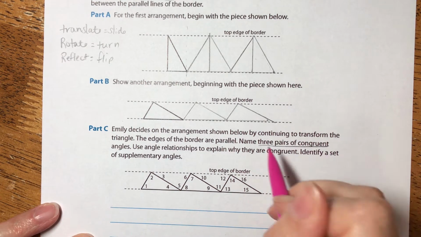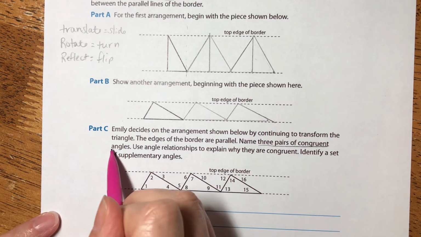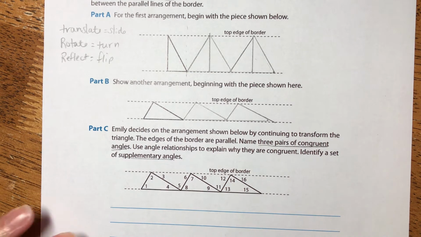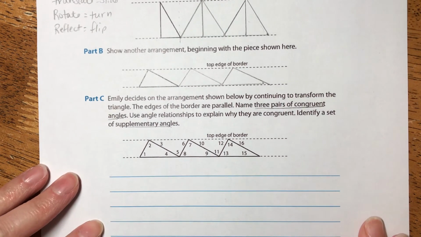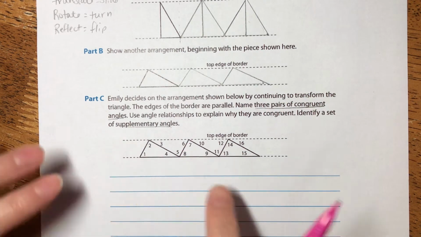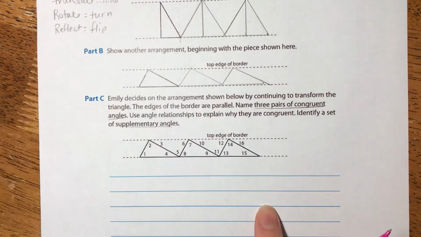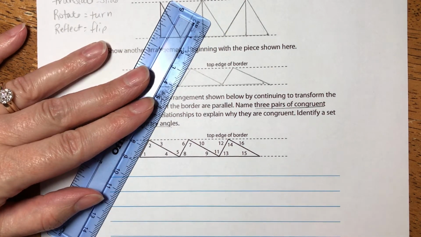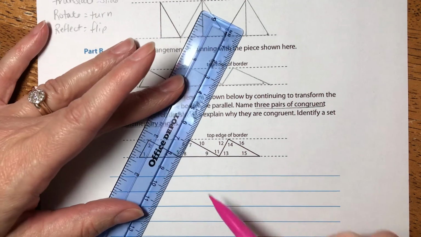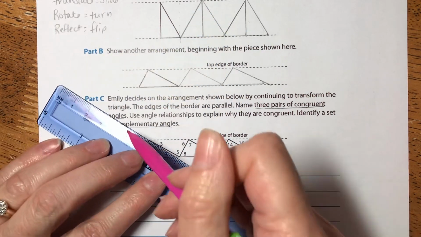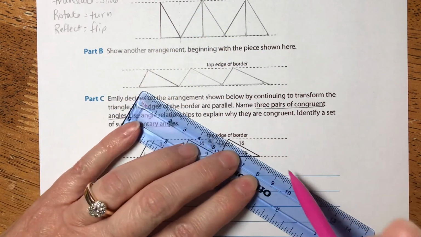3 pairs of congruent angles and a set of supplementary. Congruent means the same measure. Now, if you think about this, these are the parallel lines. Each one of these lines is like a transversal, right? I could come through, that's a transversal. This should be parallel. That's like a transversal, transversal, transversal, transversal.